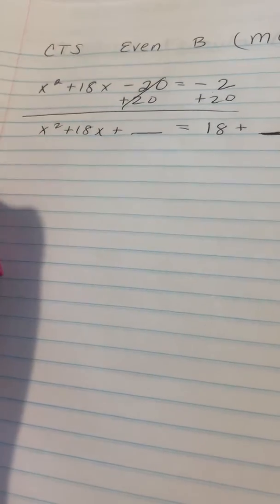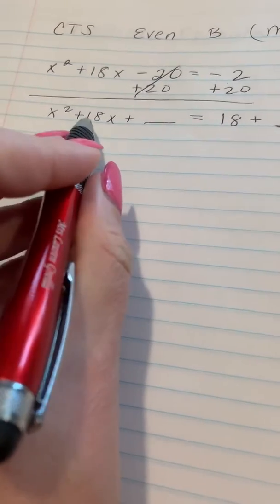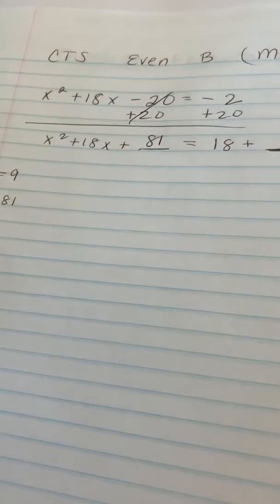It's not a 0, it's a -2. So it's -2 plus 20, that's 18. And I'm going to leave my blank space on the other side as well. I'm going to complete the square now. So again, I'm going to take half of 18, because that's the b value right here. So half of 18 would be 9. Square that would be 81. So 81 will go in the blank space.